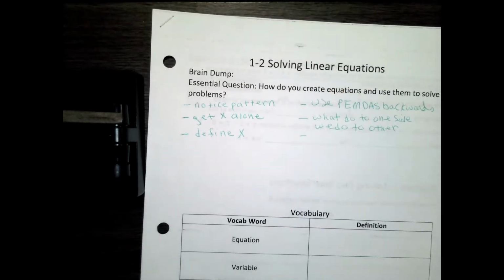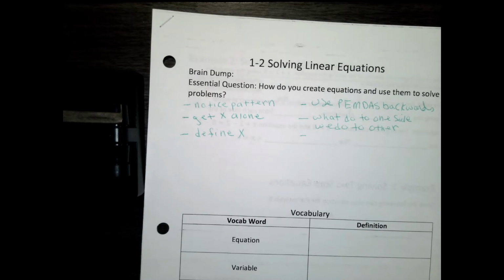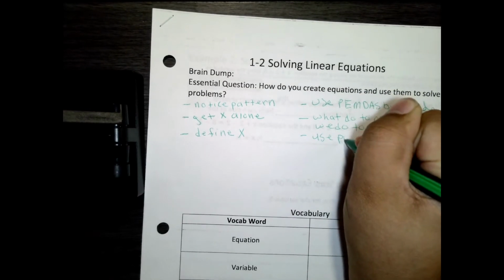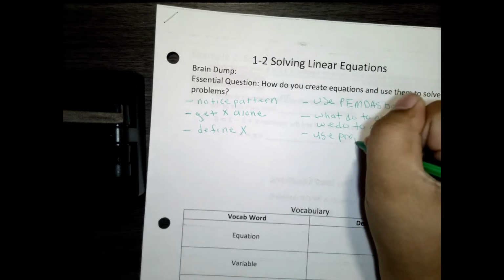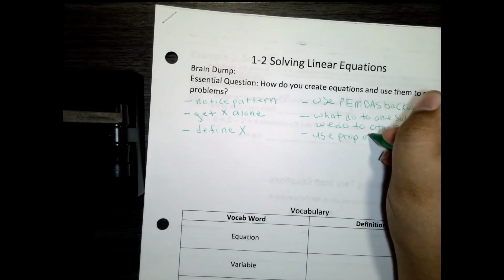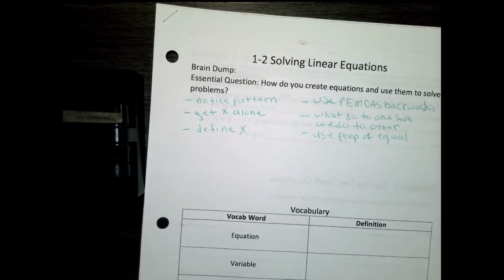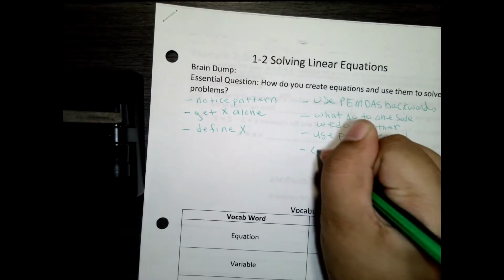Finally, we can use what we learned in the last section using our properties of equality. I'm going to write that as prop of equal, because I don't want to write it all the way out. And then finally, combining like terms.